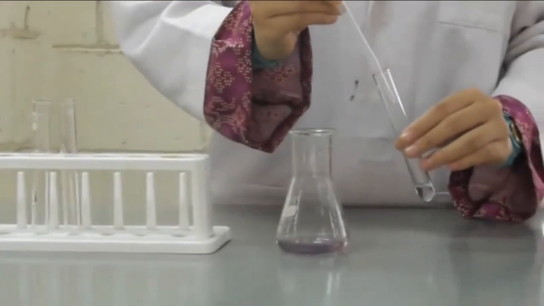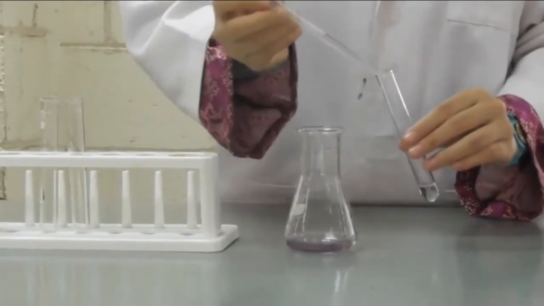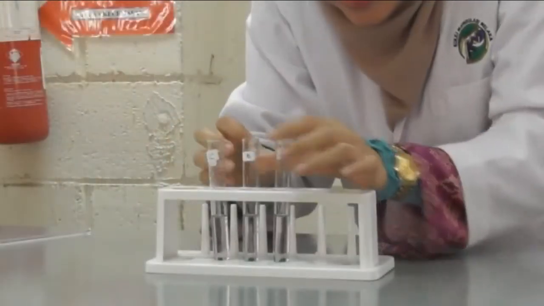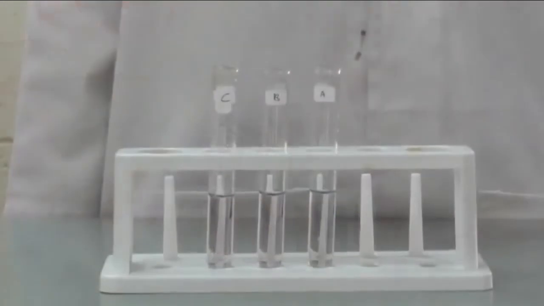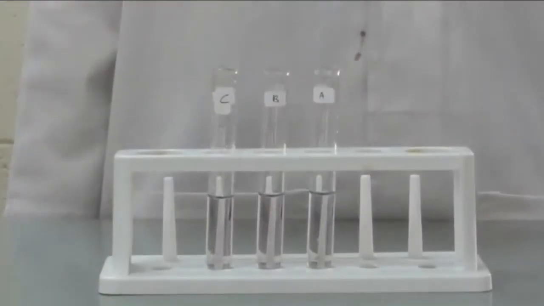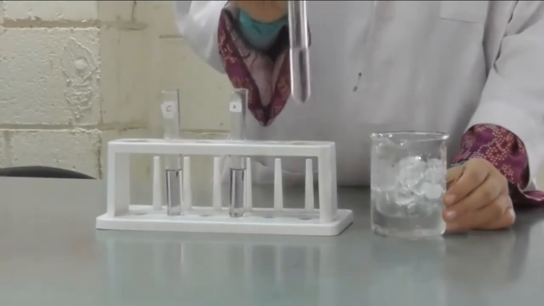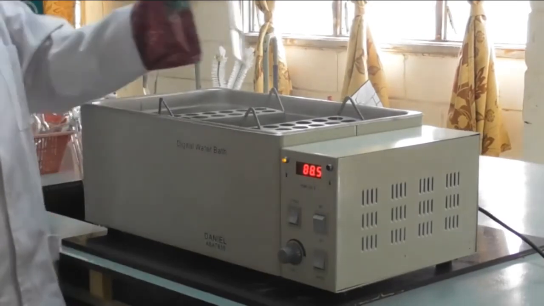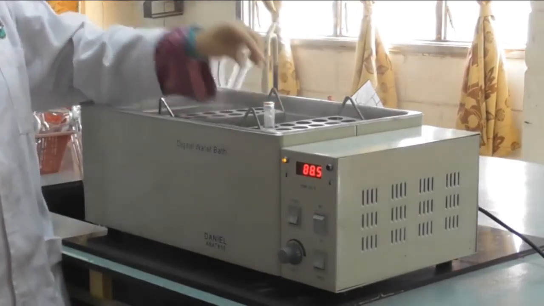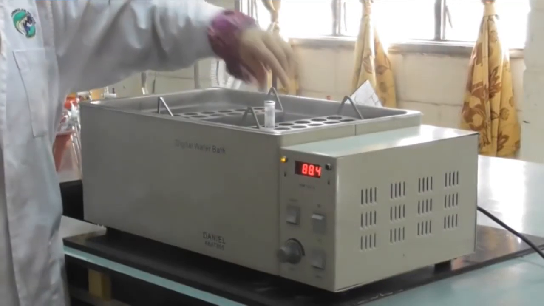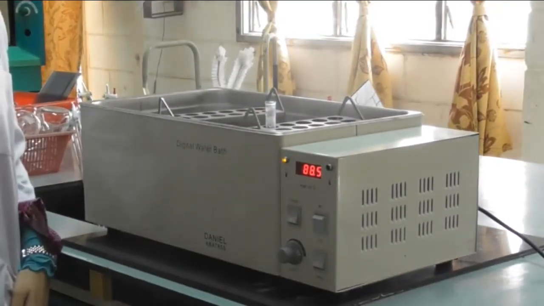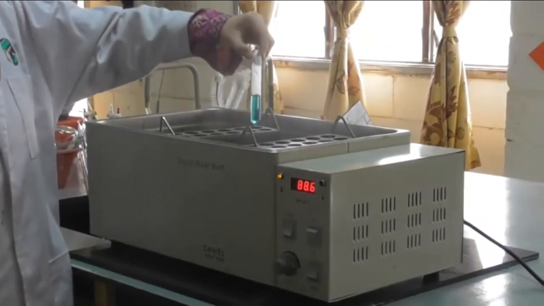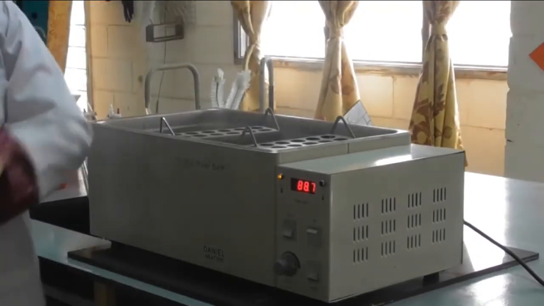Divide the purple solution into 3 test tubes and label the test tubes A, B and C. For test tube A, leave the test tube at room temperature. For test tube B, place the test tube in the ice bath. For test tube C, place the test tube in a water bath at 80 to 90 degrees Celsius. Leave the test tubes for a while at the respective temperatures. Observe which test tube experiences a change in color. Record the observation.